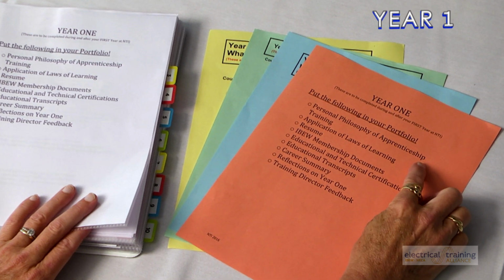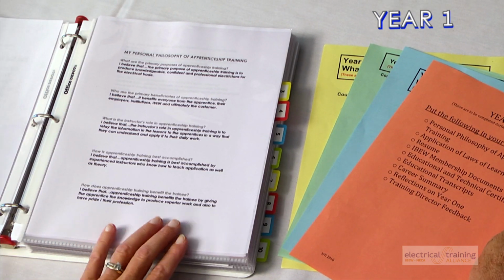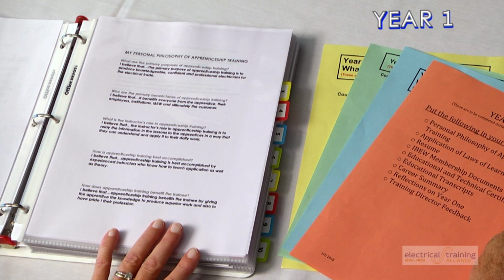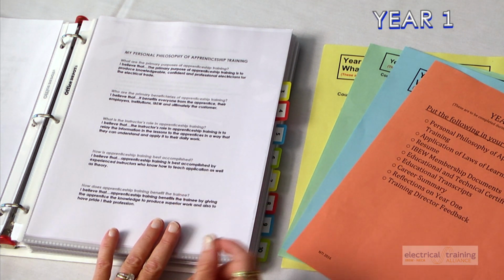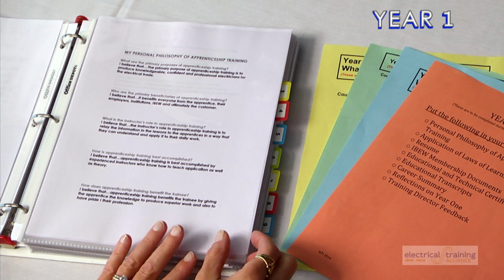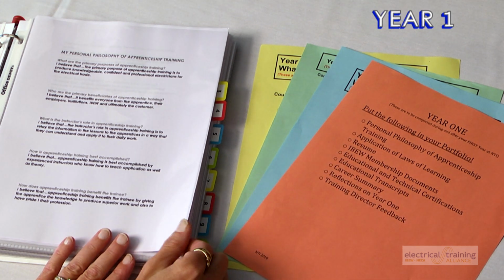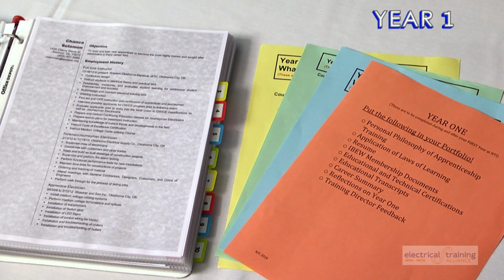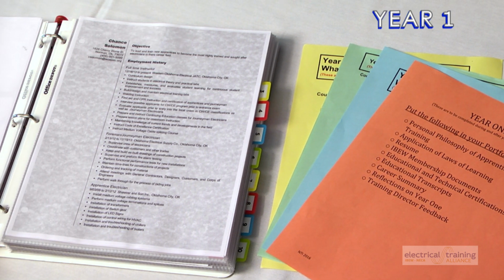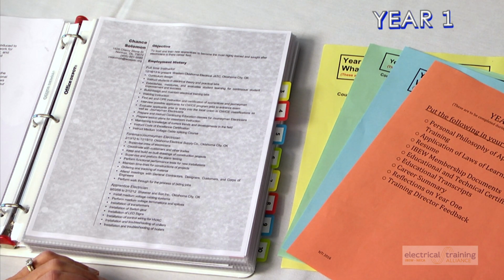The first thing is the personal philosophy of apprenticeship training. This is something that you work on during your first year here at NTI, and so that gets included because it's a very important item in your learning to be an instructor educator. The next thing on the checklist is application of laws of learning. Here at NTI, we talk a lot about the application of the laws of learning and various exercises and assignments that go along with that. So that also gets placed in your portfolio.